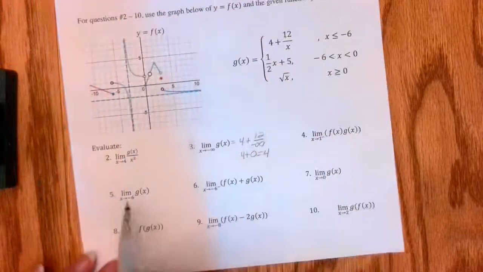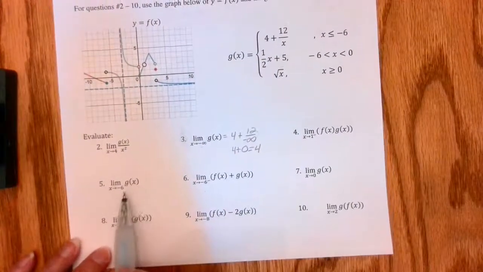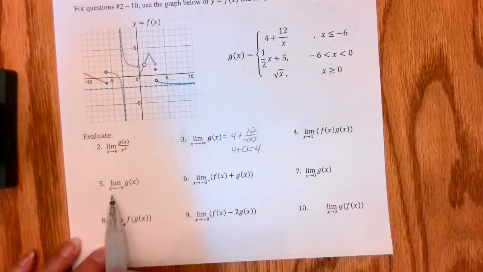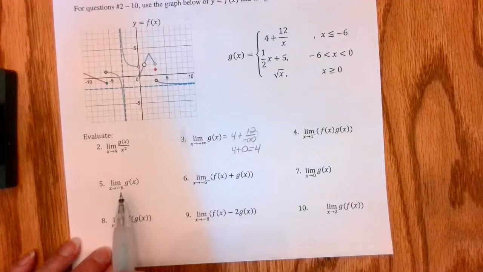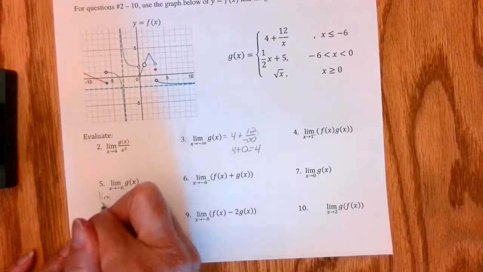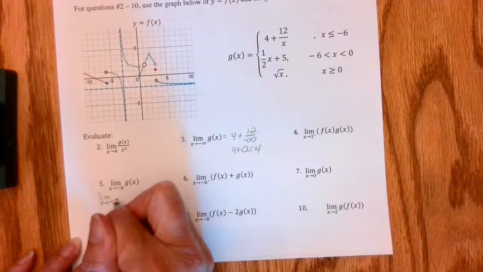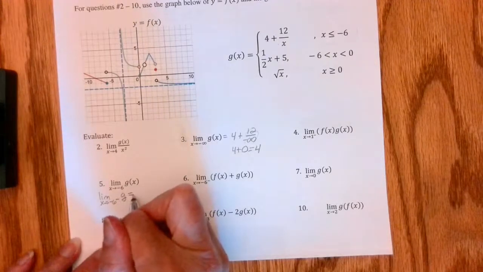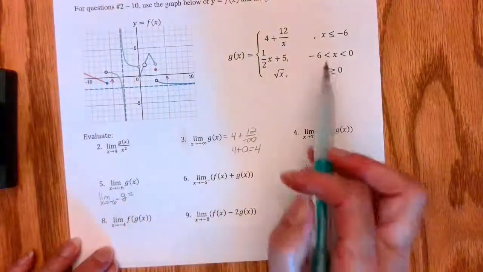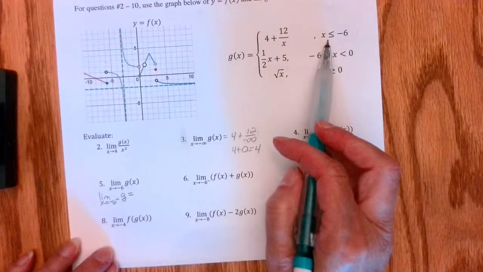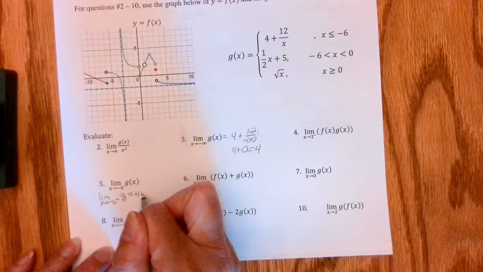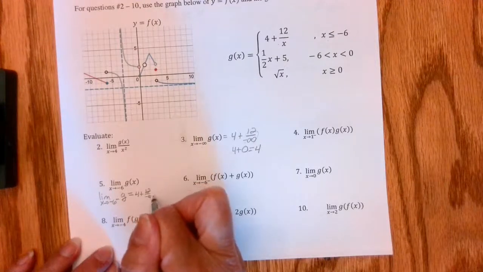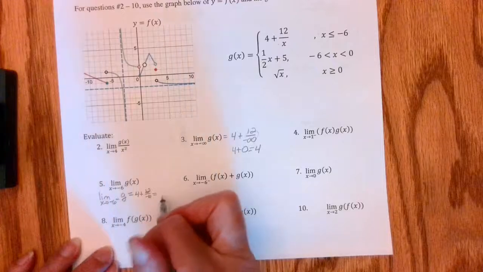The next one is looking at function g, and what's happening as we approach negative 6. Notice no symbolism here, so that means you're coming from the right and the left. We have to check both sides. If I take the limit as x approaches negative 6 from the left of g, then that piece means I'm looking at the top. That would be less than or equal to negative 6. So it would be 4 plus 12 divided by negative 6. We end up with 4 take away 2, which is 2.